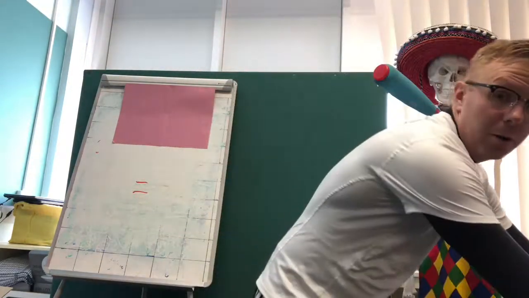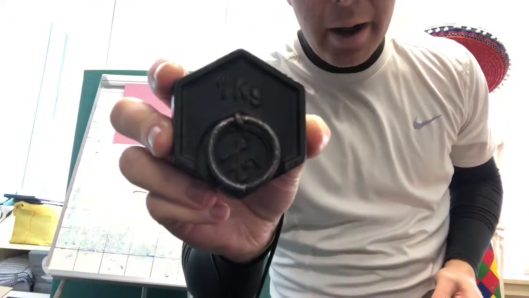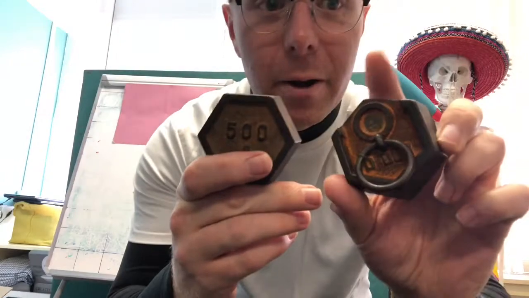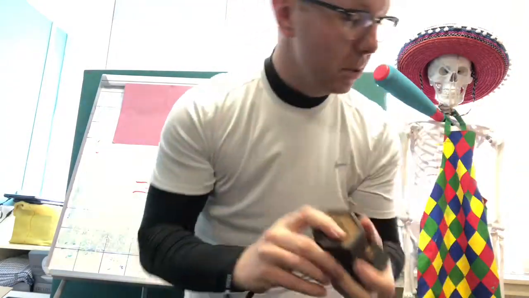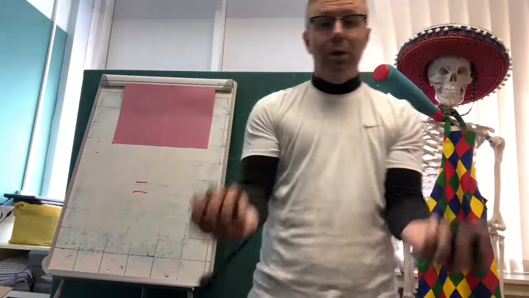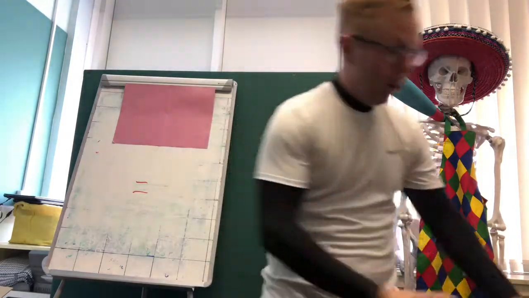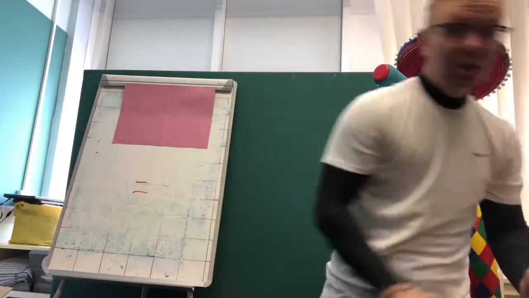Now I started off this video with weights in my hand. I had this weight here, which is a 1 kilogram weight. I also had these two in my other hand, two 500 grams. When I was doing this, I had the same amount of weight in both hands, because this one was 1 kilogram, but this one was still 1 kilogram because it was two 500s. 500 plus 500 is 1,000 grams, which is the same as a kilogram. So it was actually the same amount of weight.